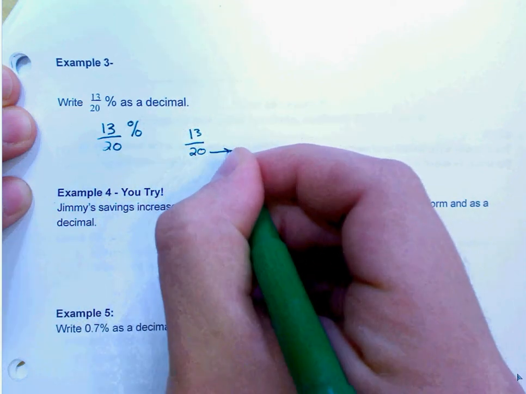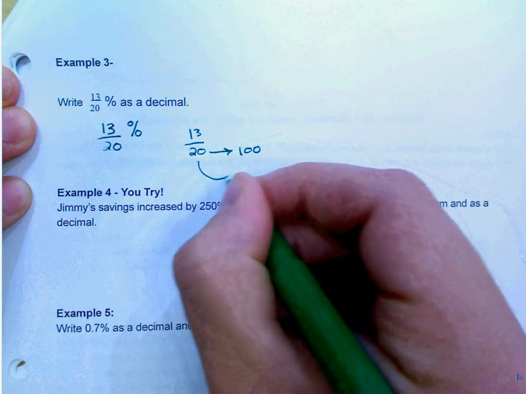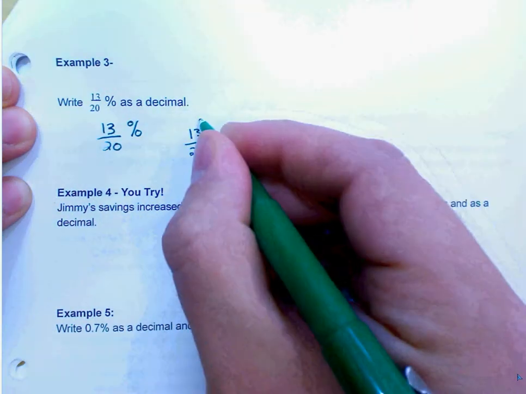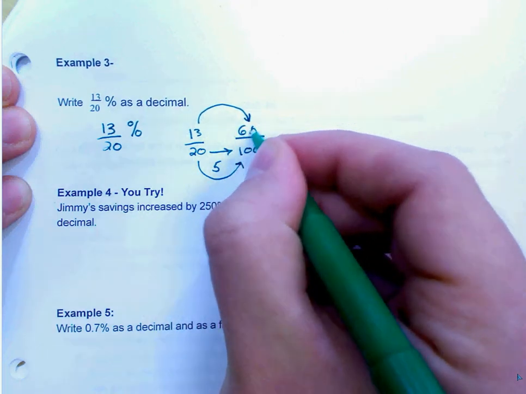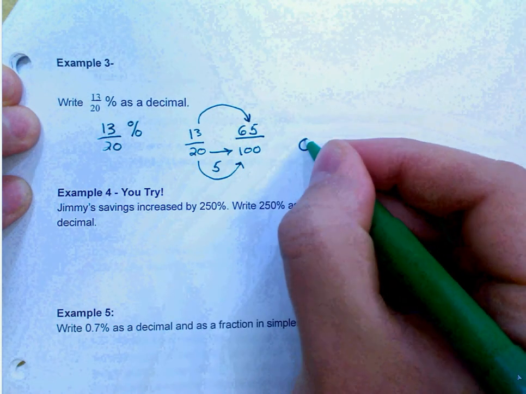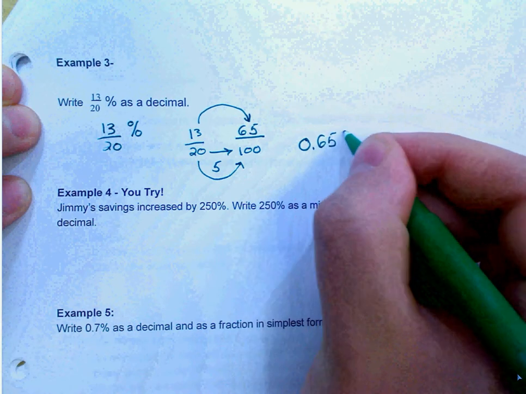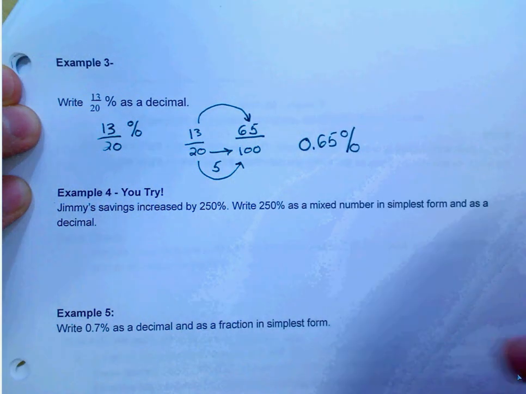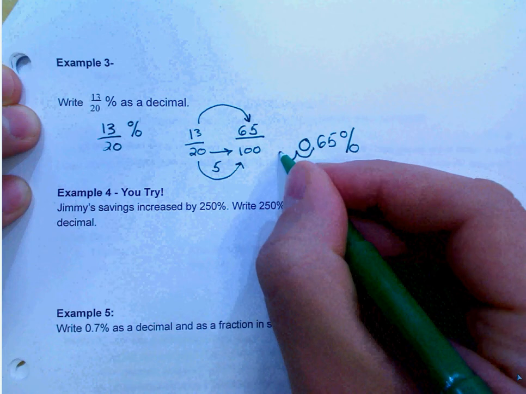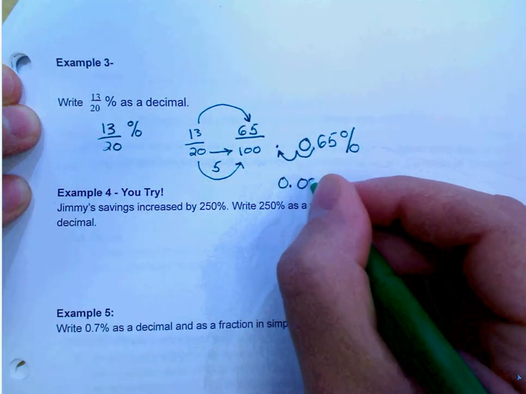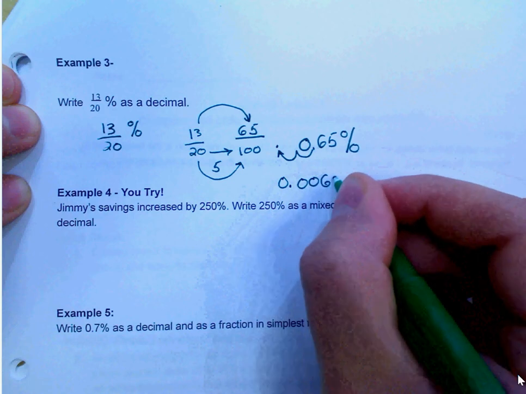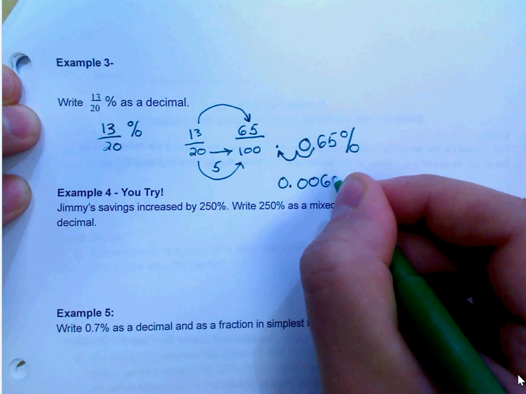and I want to move that to over 100, I multiply times 5. What I do to the bottom, I must do to the top. So that's 65 hundredths of a percent. We still move it 2 places to the left, fill in our zeros, and drop the percent sign. So we have 65 ten thousandths.